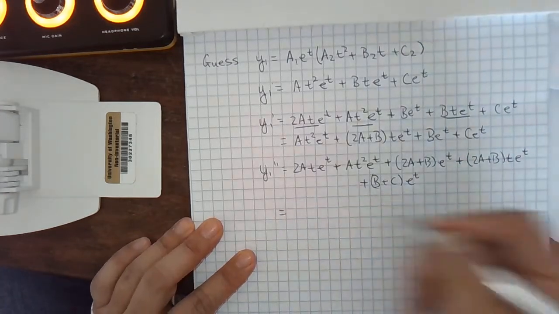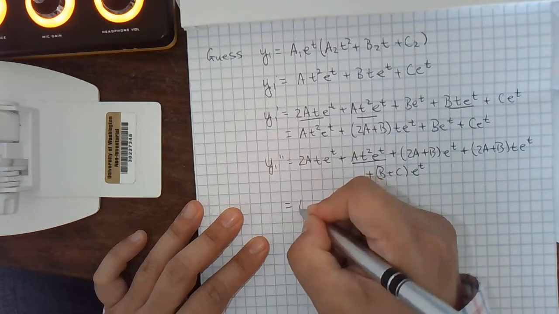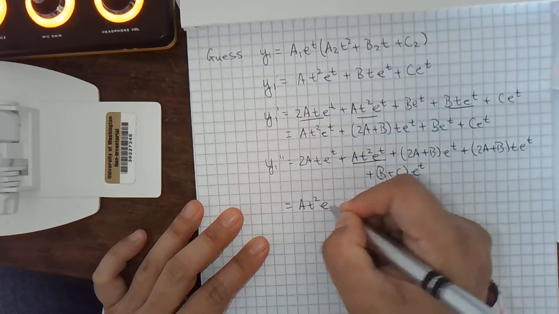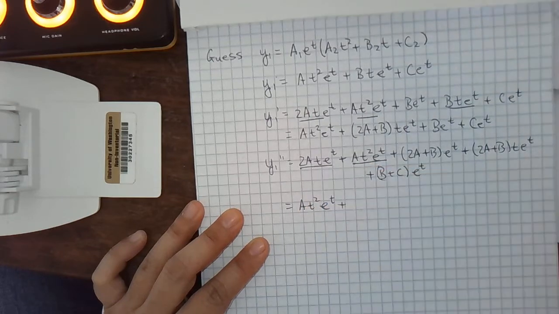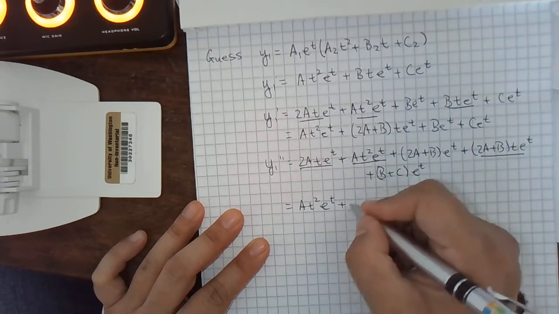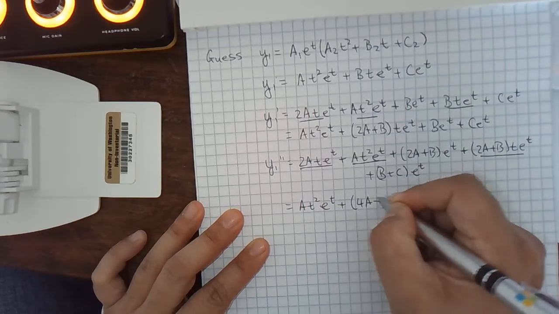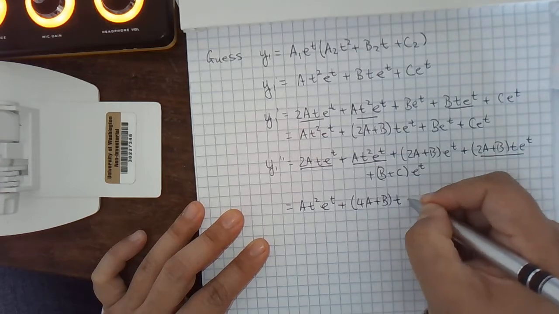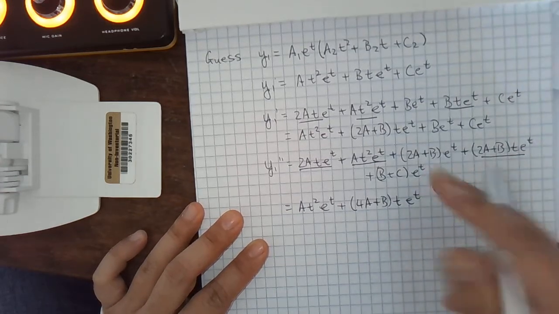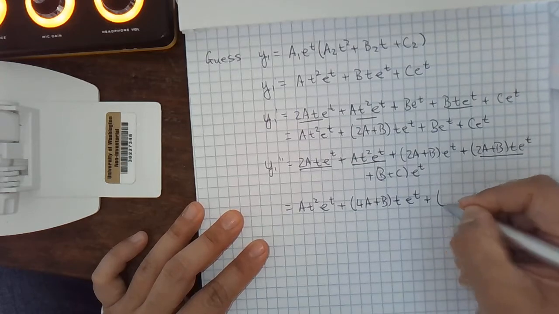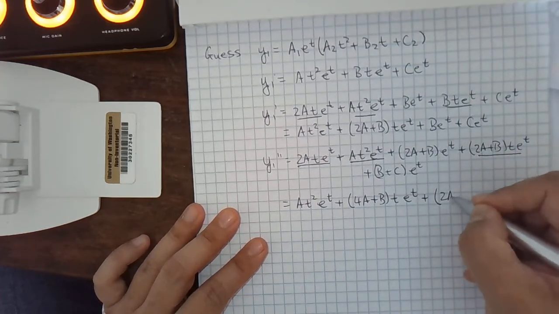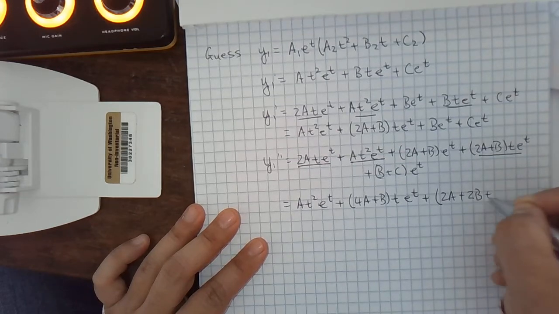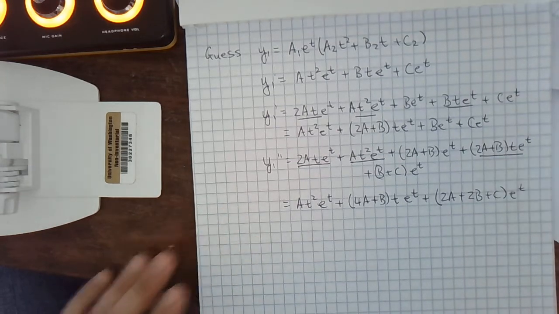Okay, let's combine those terms. We have this t squared term that's not going away, and then we have all the t terms. So 2a, and then another 2a plus b, 4a plus b, t e to the t. Hopefully I haven't made a mistake yet. If you're watching this and you catch one, send me an email, please. And then add these together. This is (2a plus 2b plus c) e to the t.